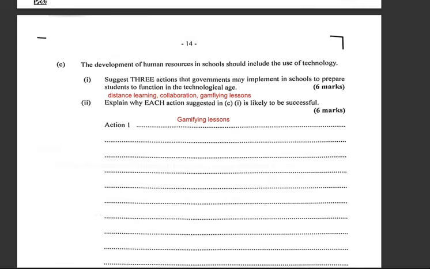And gamifying lessons would mean using technological aspects, for example, games such as learning games for younger kids at their advanced level, just to make technology use a higher level to their advantage for educational purposes. So not to abuse the educational level where we are using technology to decrease the value of learning.